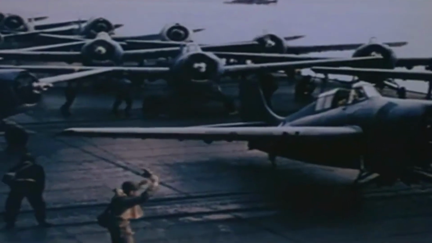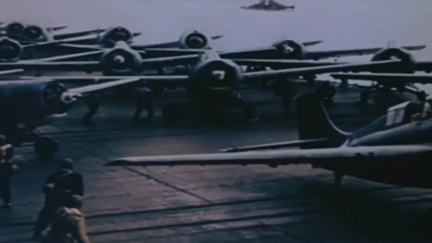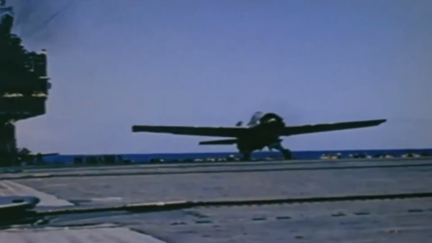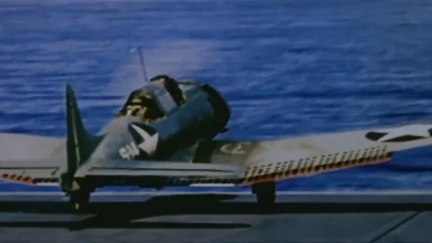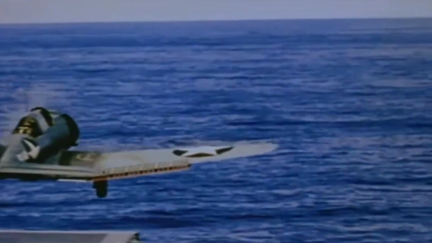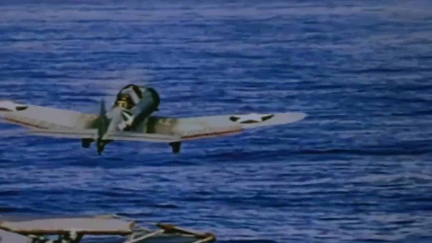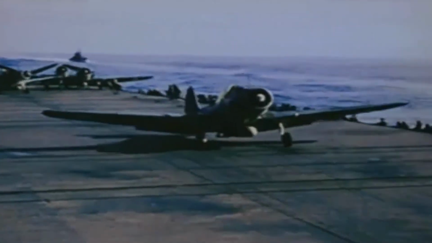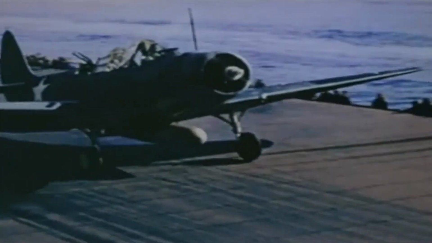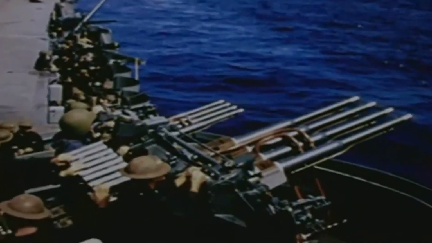Suddenly, the trap is sprung. Navy planes roared from the decks of our carriers, army bombers, marines, thundered destruction over a 300-mile battle area.